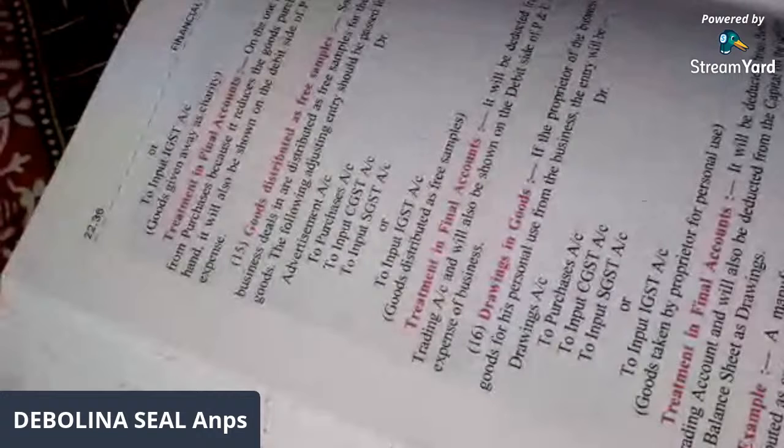Good morning, students. Today we are going to do illustration 10. So here it is given clearly. Trading and profit and loss account trial balance is given. So you have to prepare trading, profit and loss account and balance sheet. Look at the adjustments.